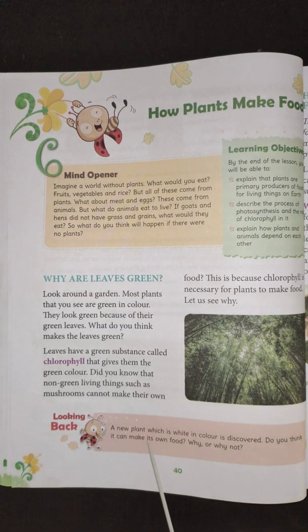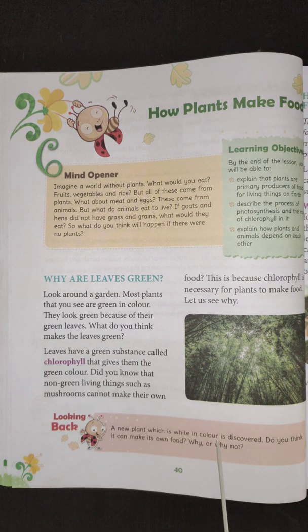Looking back, a new plant which is white in color is discovered. Do you think it can make its own food? Why or why not? Suppose if we see a plant which is white in color, that is an indication it does not have chlorophyll pigment. If it doesn't contain chlorophyll pigment, it cannot prepare its own food. So any plant which is not green in color doesn't contain chlorophyll pigment. If it doesn't contain chlorophyll pigment, it cannot prepare food.